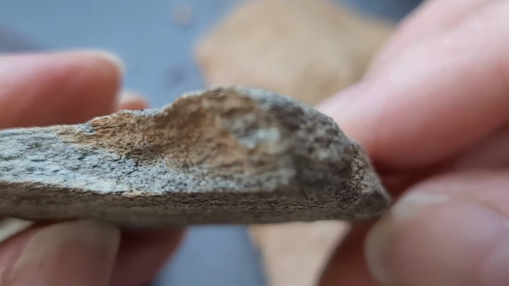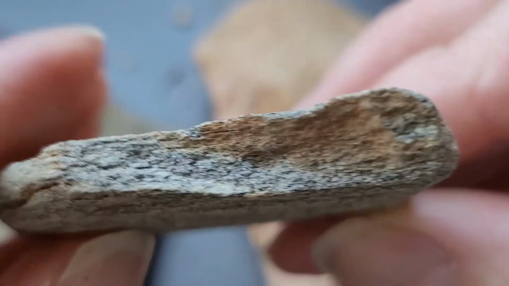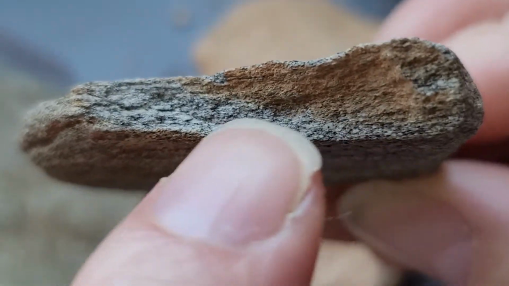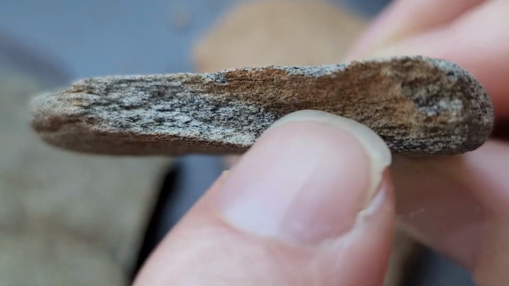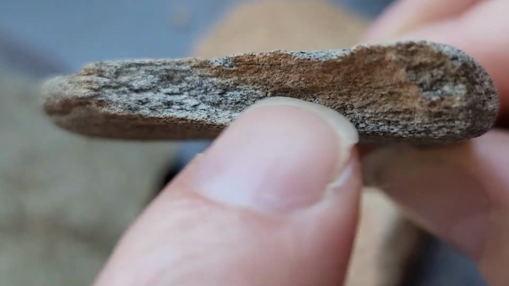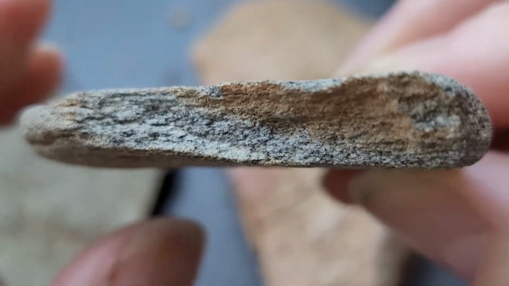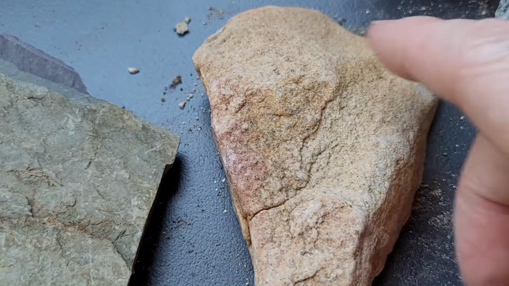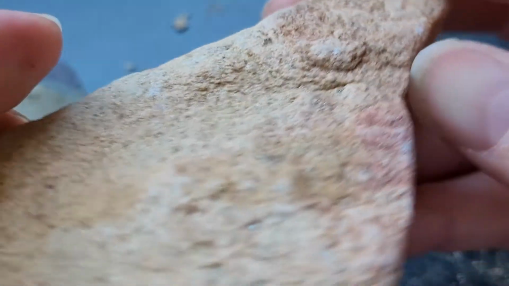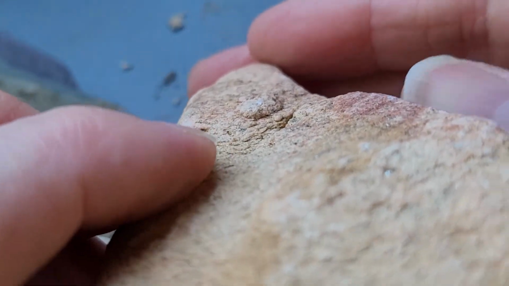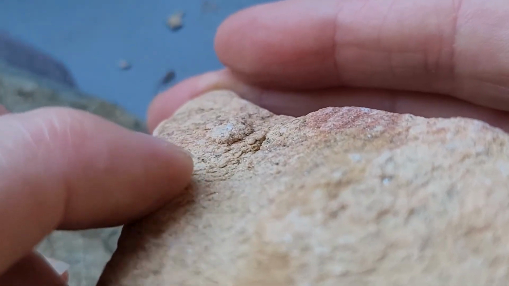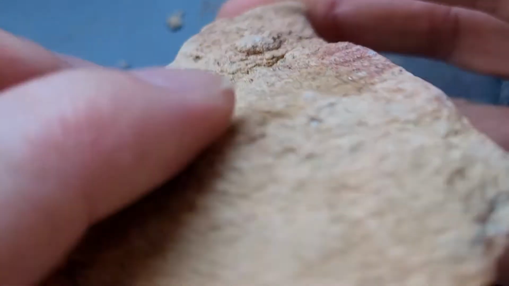It's a bit hard to see in these samples, but this one you can slightly see the foliation, so the lines going through it. But this one looks more massive, but you can see the foliation up here, so you can see the lines where these can break off.